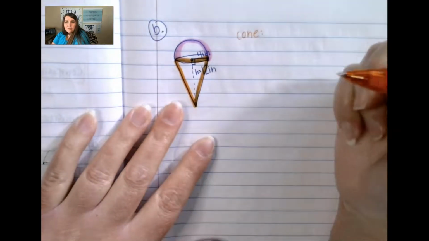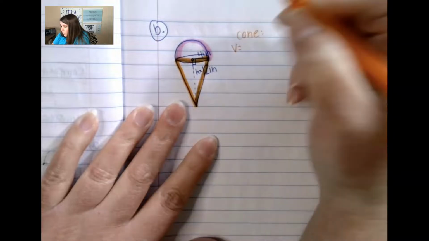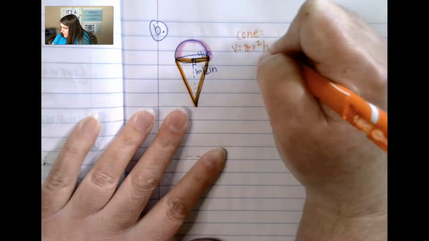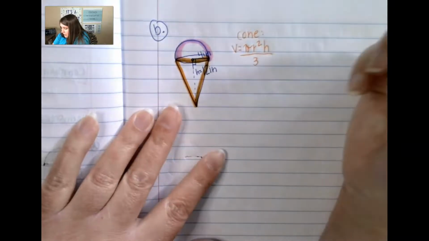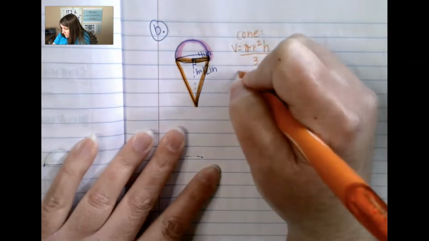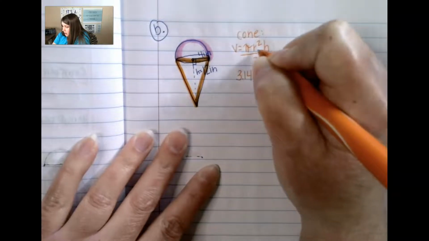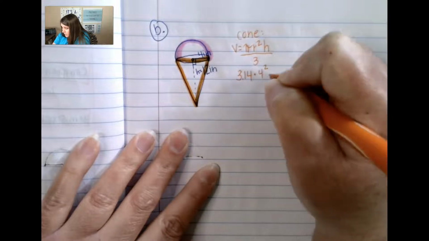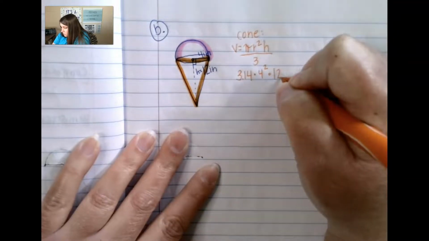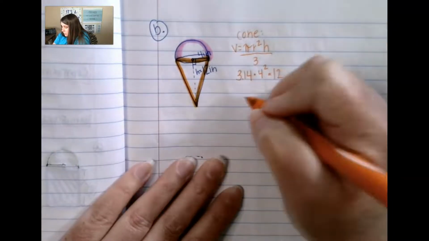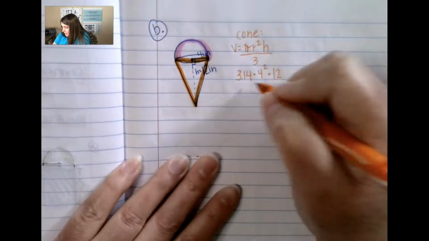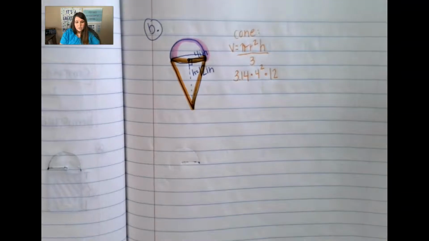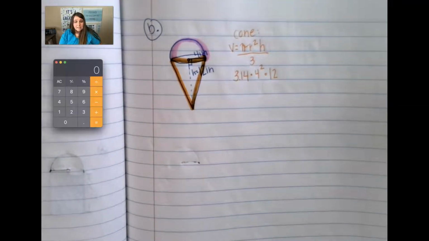To find the volume of a cone, we do pi r squared times the height, and then we're going to divide it by 3. So for pi, we use 3.14. R we're having 4, so r squared is 4 squared, and the height is 12 inches. So 3.14 times 4 times 4 is 16.